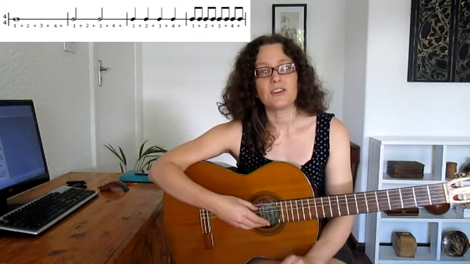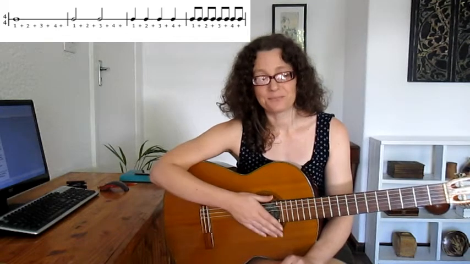We can add a little tail onto the stave, and now it will only equal half a beat or half a pulse. And how are we going to count that if we're only counting numbers? Well, we're going to do that by adding a little extra beat in between our numbers. So now I will be counting 1 and 2 and 3 and 4 and.